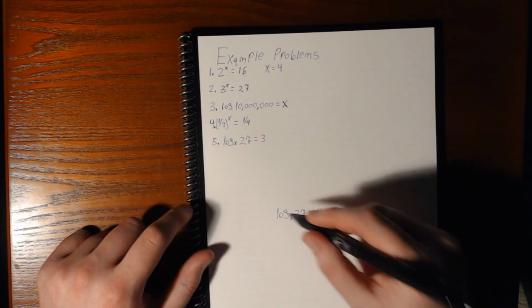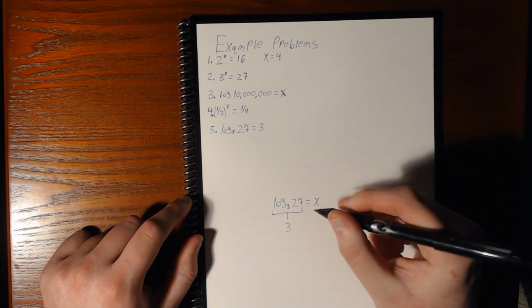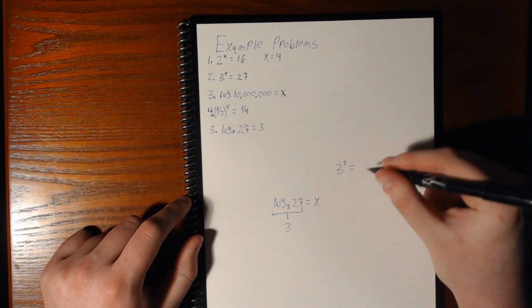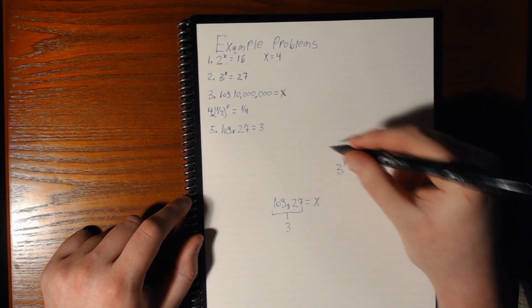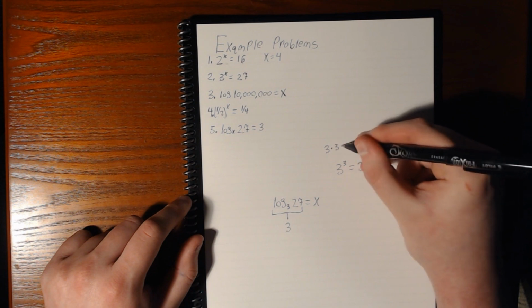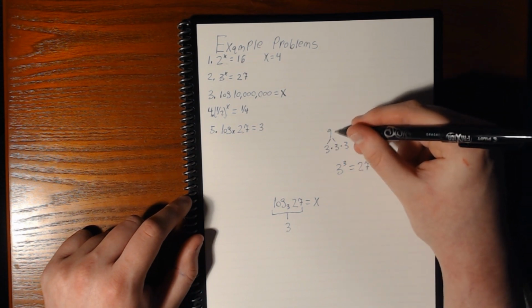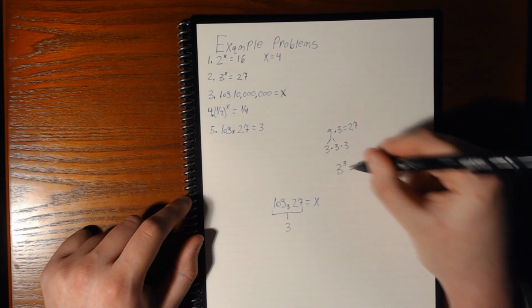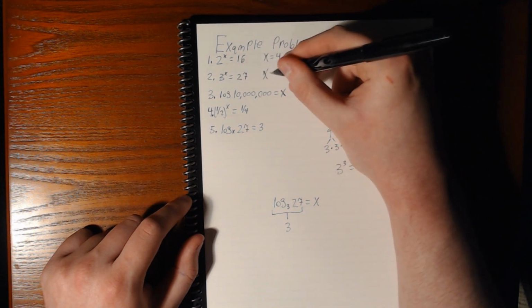Now, if you run this through a calculator, you will get 3. So if we plug this in, we take 3 to the third power equals 27. Now you take 3 times 3 times 3. 3 times 3, you get 9. 9 times 3 equals 27. Yep, that all checks out. Therefore, we've got number 2 correct. x equals 3.